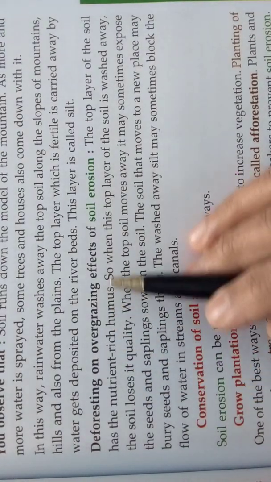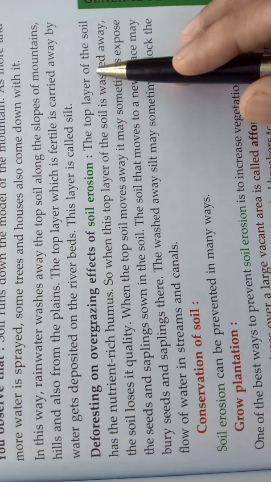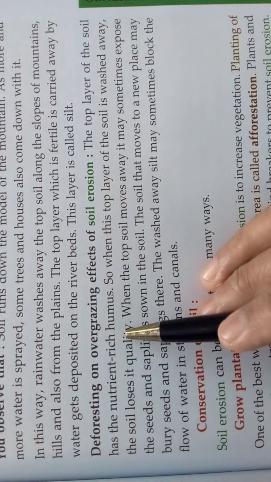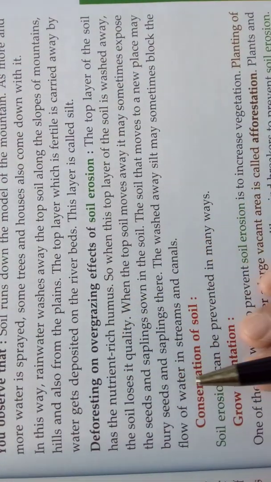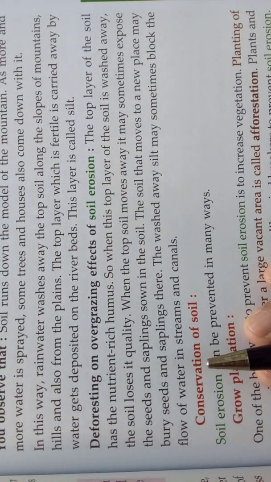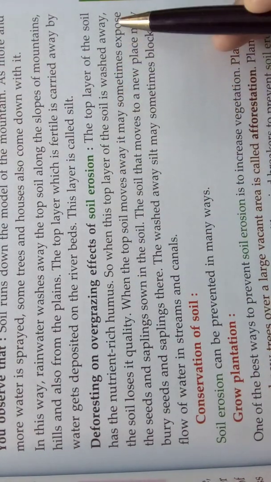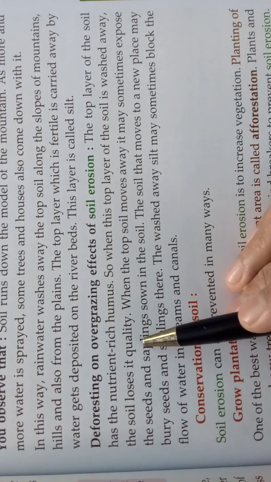Effects of soil erosion caused by deforestation and overgrazing. The top layer of the soil has nutrient-rich humus. We know the top layer contains the decayed, dead plants and animal parts, which is nothing but the humus. So, when this top layer of the soil is washed away, the soil loses its quality.